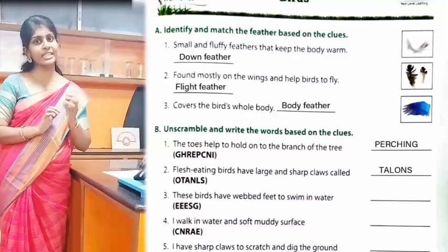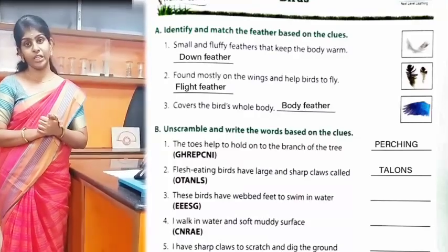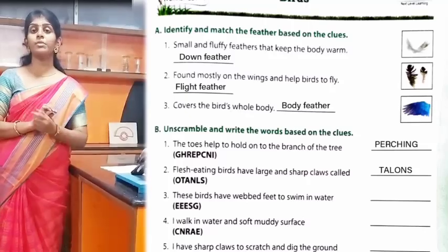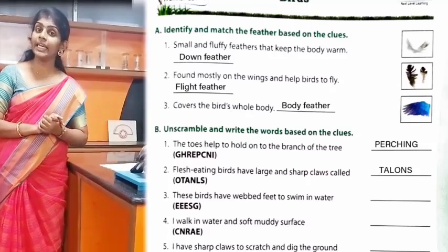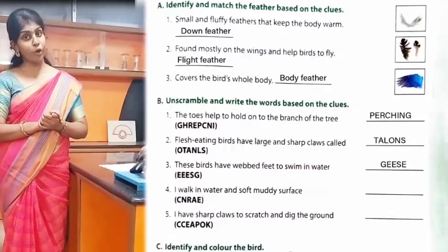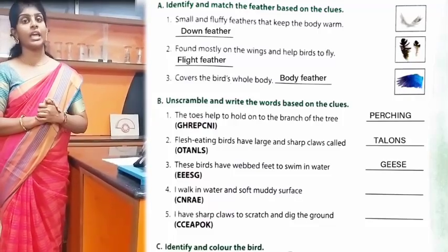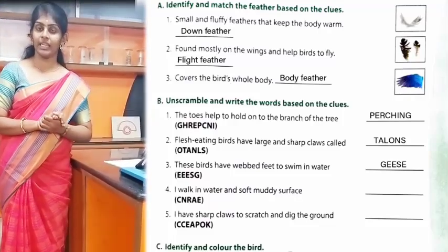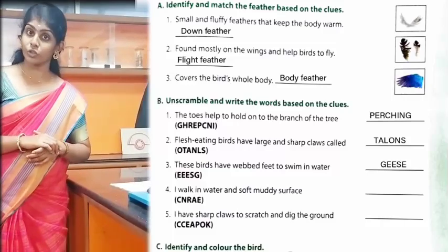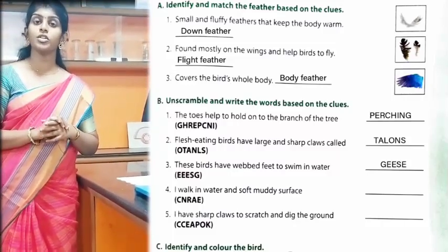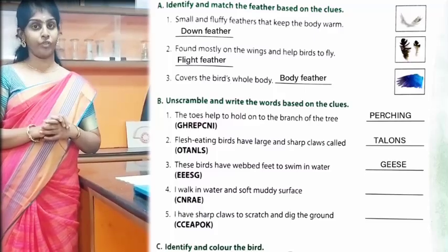And one such example for the bird which has webbed feet is geese. So what is the spelling of geese, children? G-E-E-S-E. Geese.